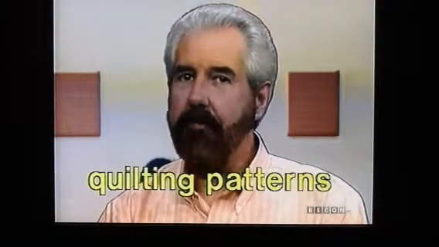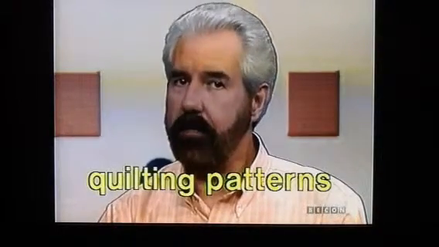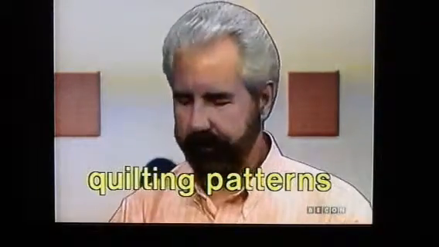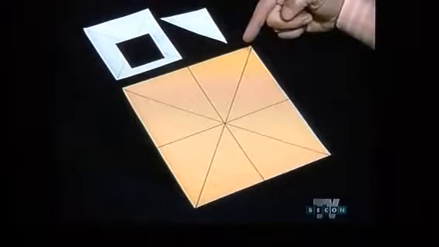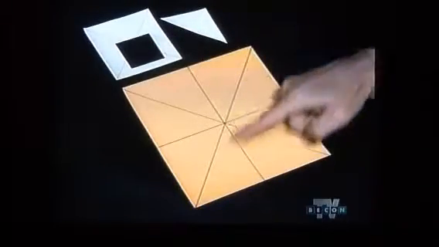Okay, let's have some fun. Let me show you how to create quilting patterns. The object of this activity is to create one or more lines of symmetry in each pattern. I'll begin by taking a square background piece of construction paper. I've marked all the lines of symmetry. That means I have a vertical, a horizontal, and two diagonal lines of symmetry.